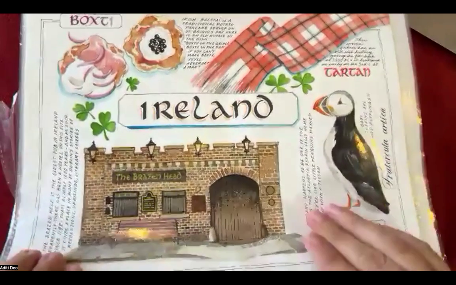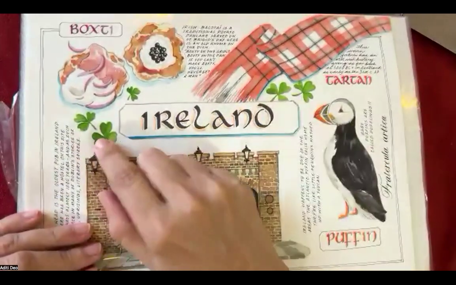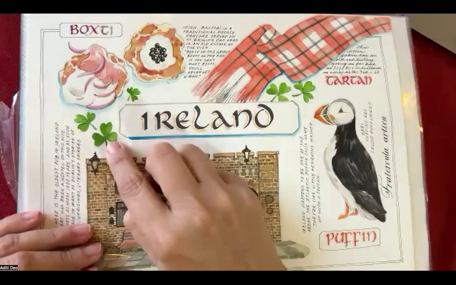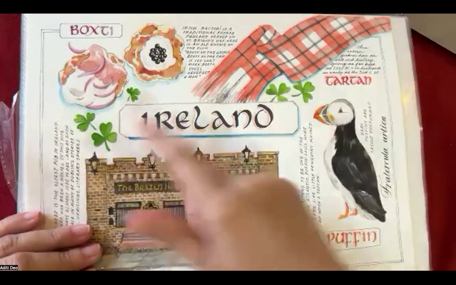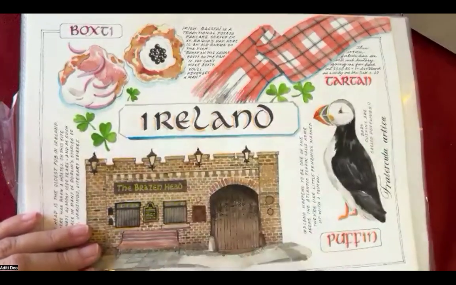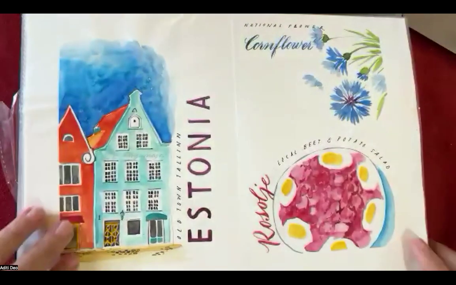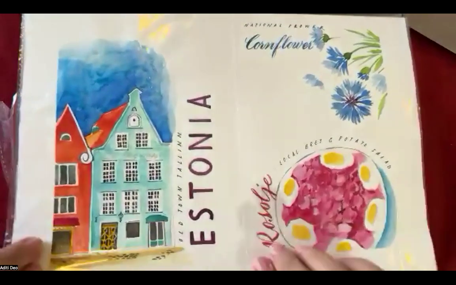And also watch out for small motifs like this. Now, I think this is just a regular clover, but Ireland is known for a four-leaf clover. I have no idea why I have made three-leafed clovers. There must be some thought behind it. Here there is no text.